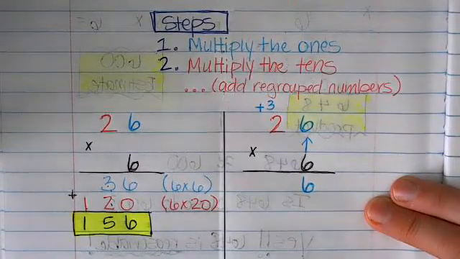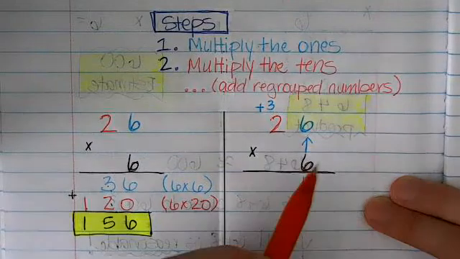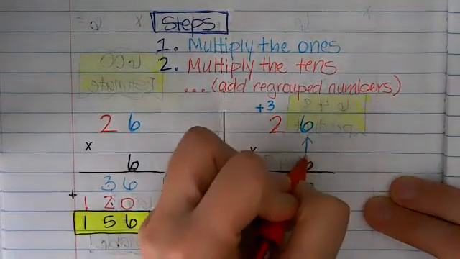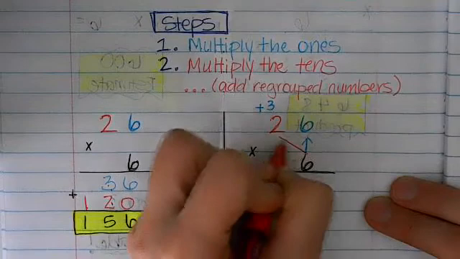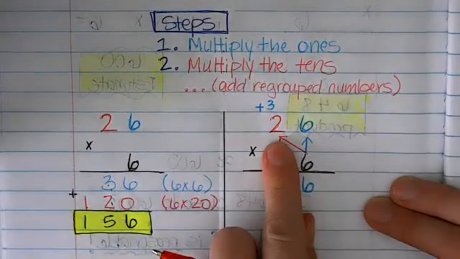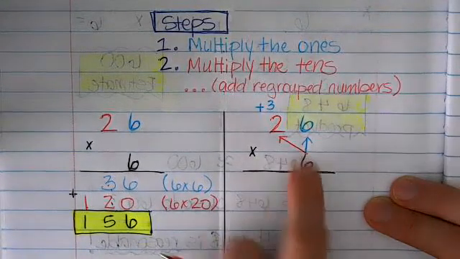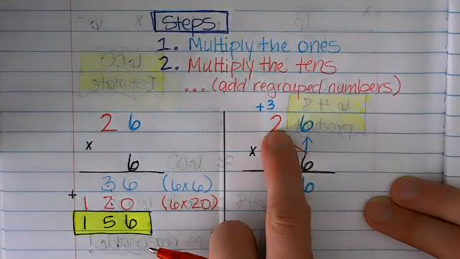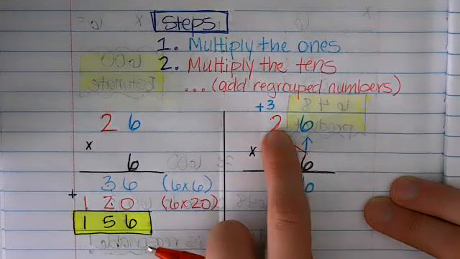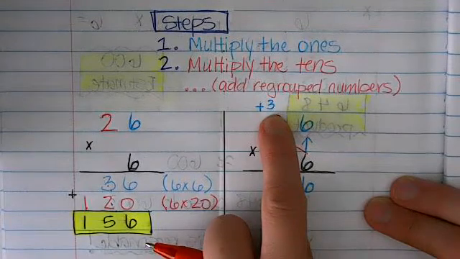Now I'm going to take this 6 down here in the ones place and multiply it by the 2 in the tens place. So 6 times 2 is 12, plus 3 more is 15.